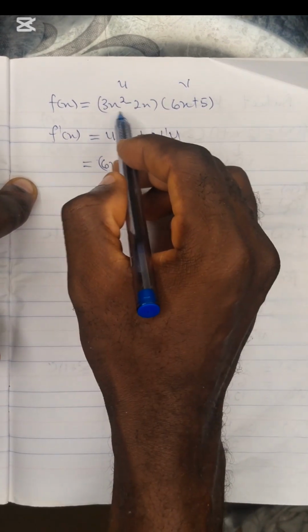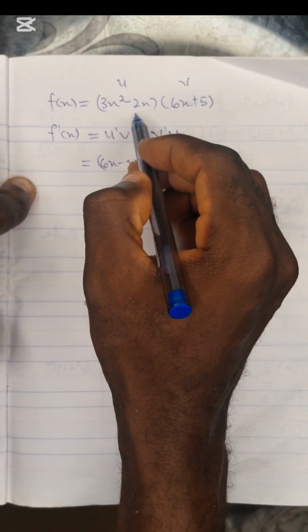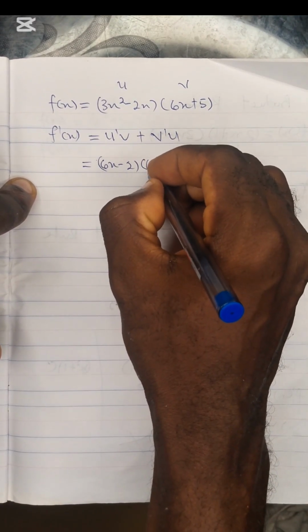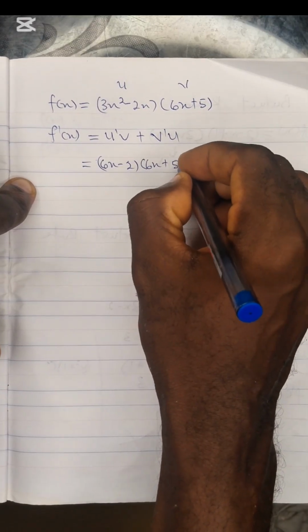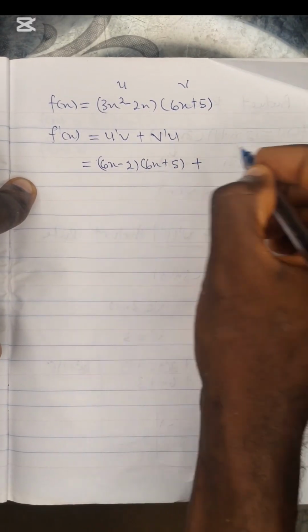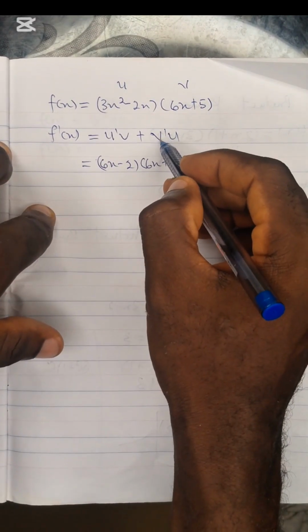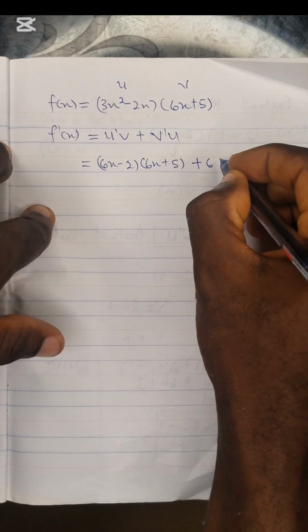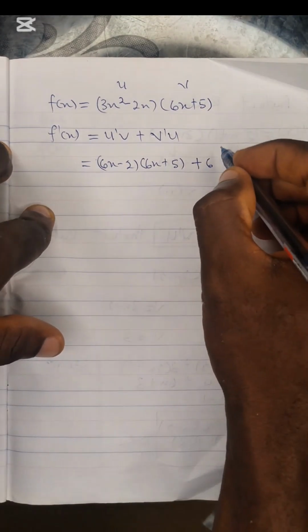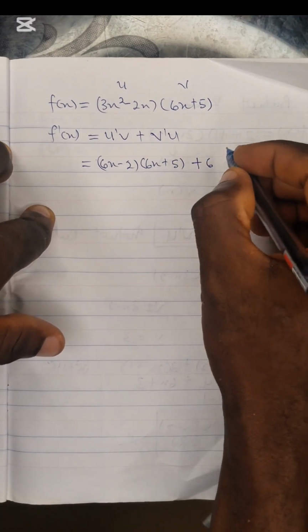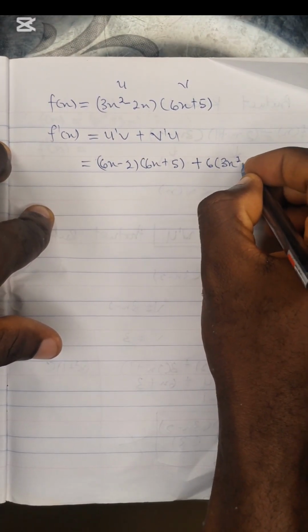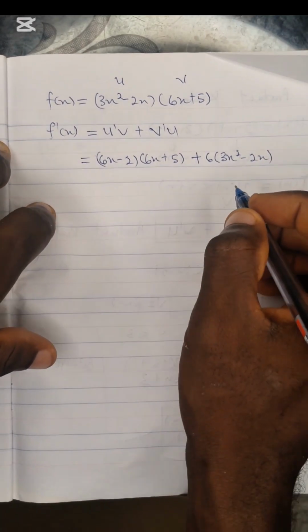That is, if you differentiate this one, which is u, then you multiply by v, that will give us 6x plus 5. Then plus, we differentiate v, which is v prime. If you differentiate this one, which is 6x plus 5, we're going to get 6. Then we multiply by u, which is 3x squared minus 2x.